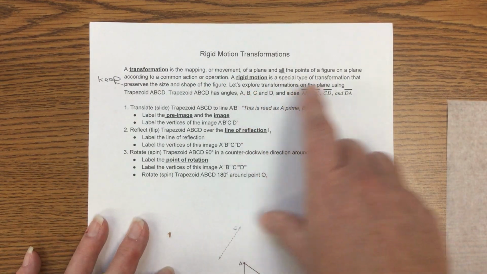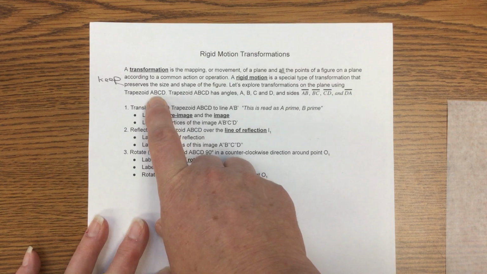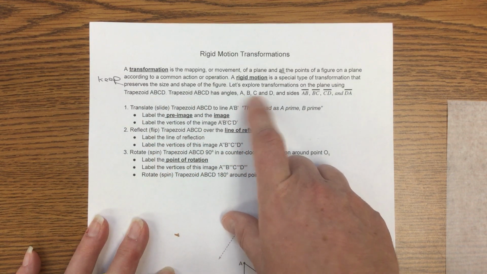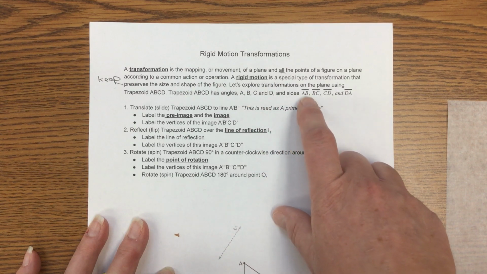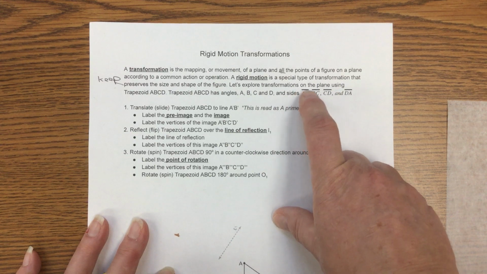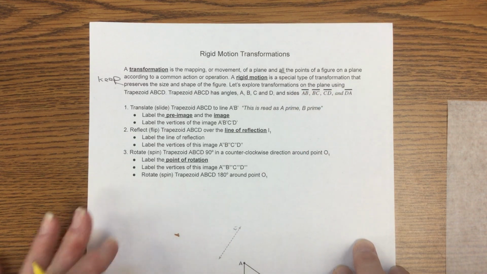So the figure on this plane is going to be the trapezoid ABCD. It's got angles A, B, C, and D, and then side lengths AB, BC, CD, and DA. This little bar above the letters indicates that it is a line.